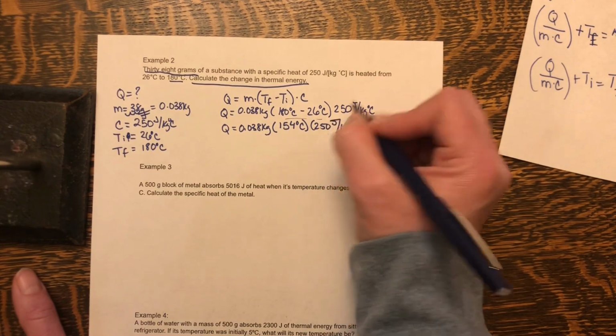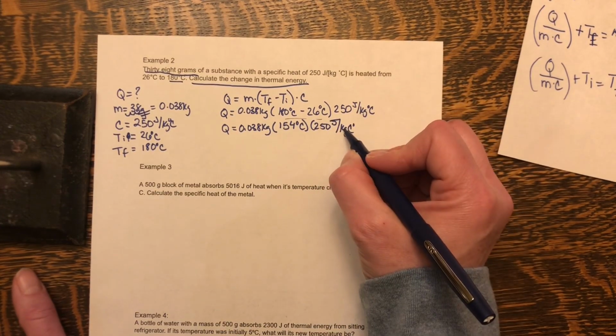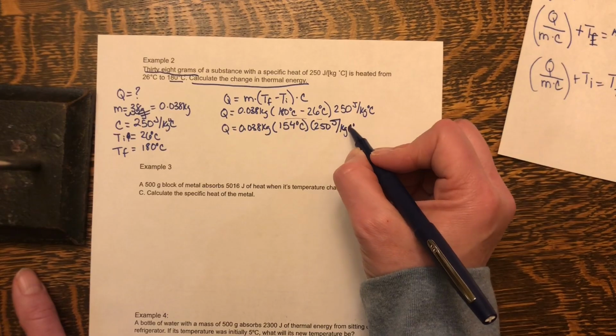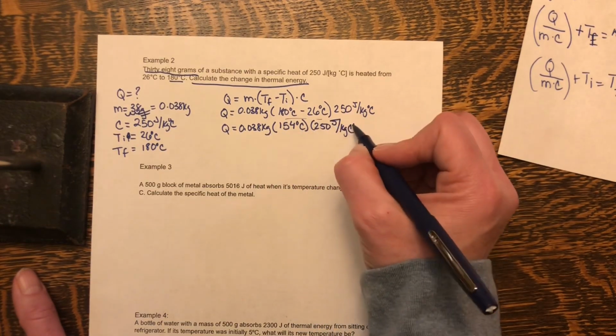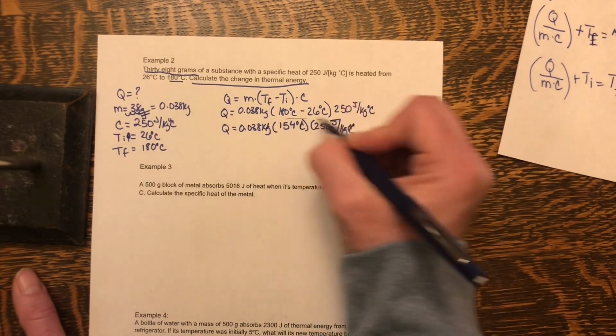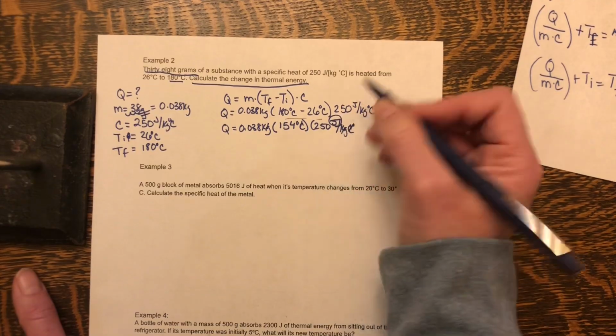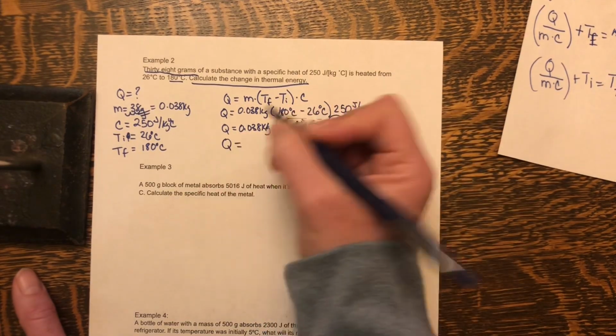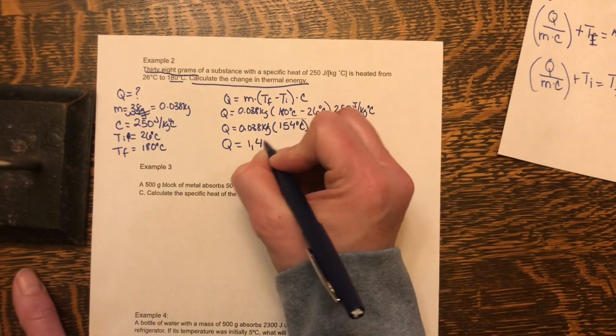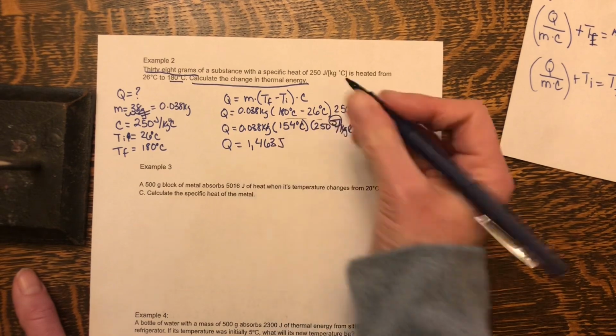Okay, and so since this is in the denominator and these are in the numerators, these would cancel out, and the unit that I'm left with is joules. So when we put that into the calculator, we get 1,463 joules.